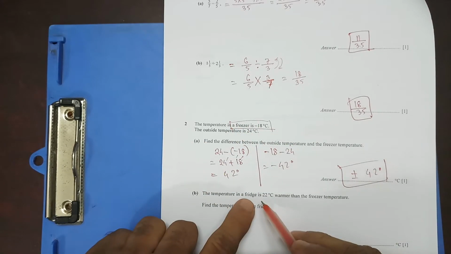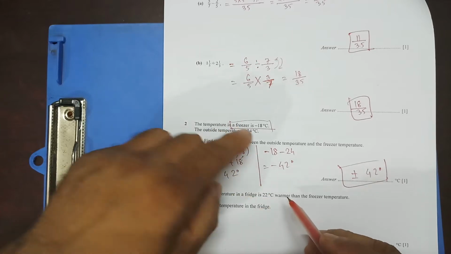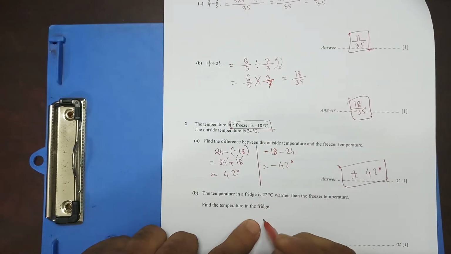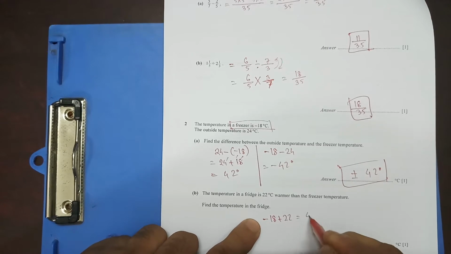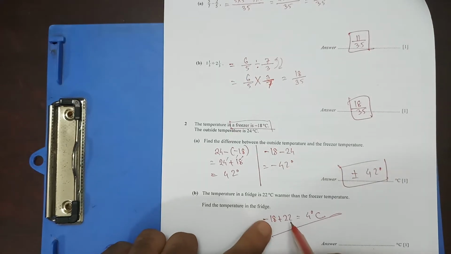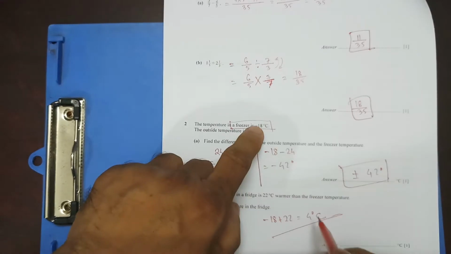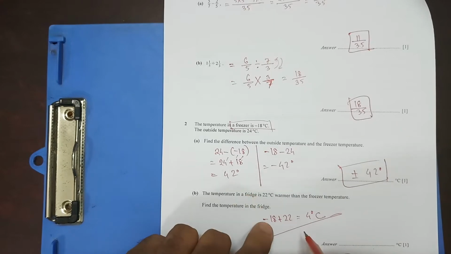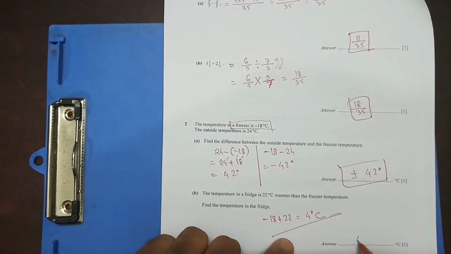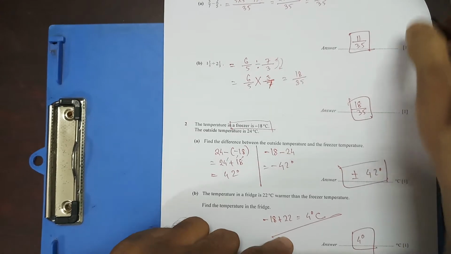So the fridge is 22 degrees warmer than that. It's minus 18 plus 22, so it's 4 degrees Celsius. The temperature of the fridge is 4 degrees, which is 22 degrees warmer than the freezer at minus 18 degrees Celsius. That's my final answer.